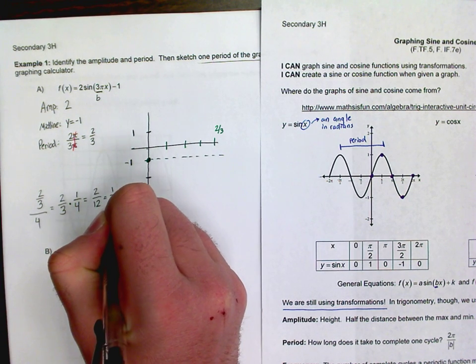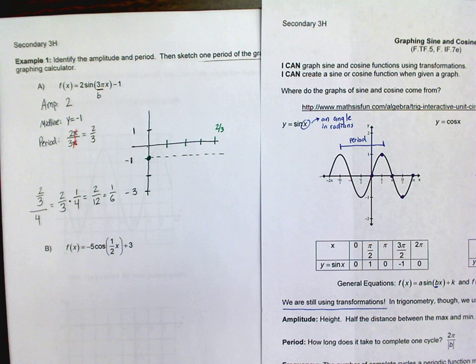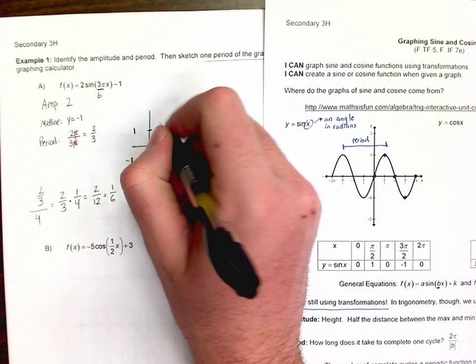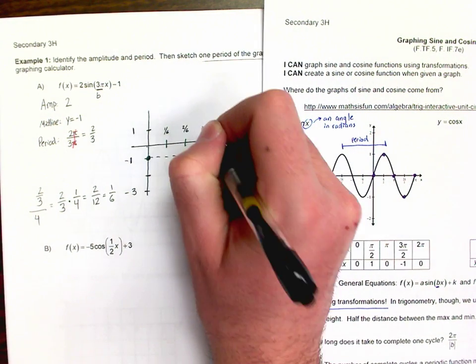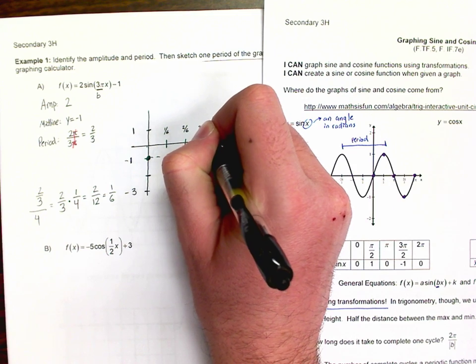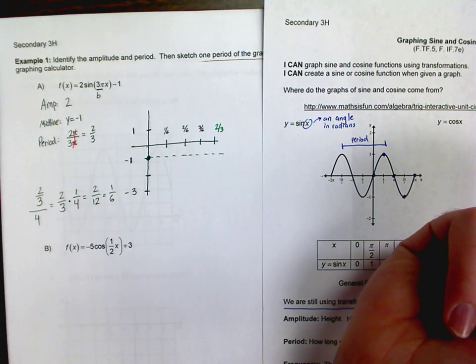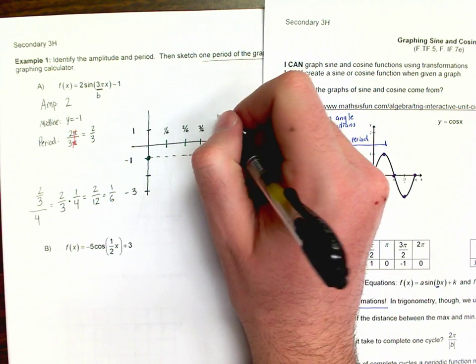So what that tells me is that every piece needs to be a distance of 1/6. Okay, so I just start counting. This is 1/6. This is 2/6. 3/6. You could call it a half if you want, but 3/6 is fine. And then this is 2/3, but if you think about it, I should be at 4/6, which is the same thing as 2/3.